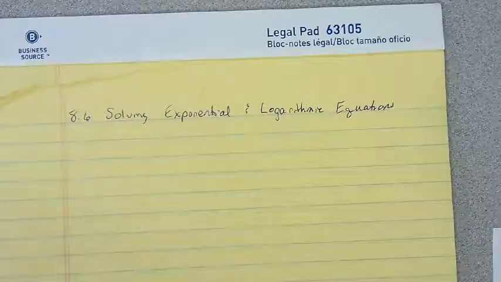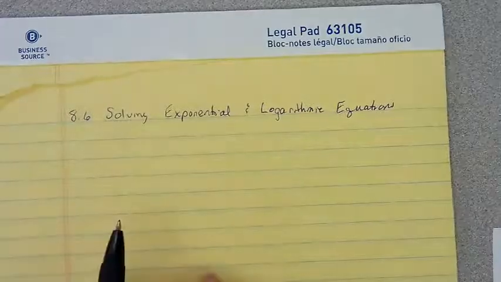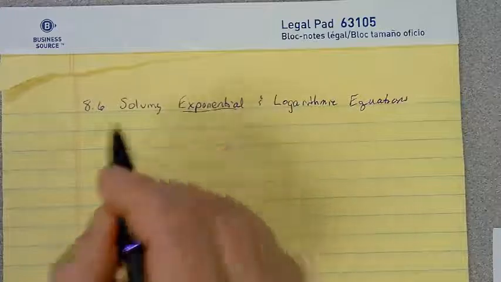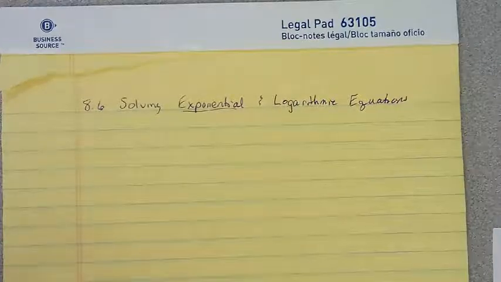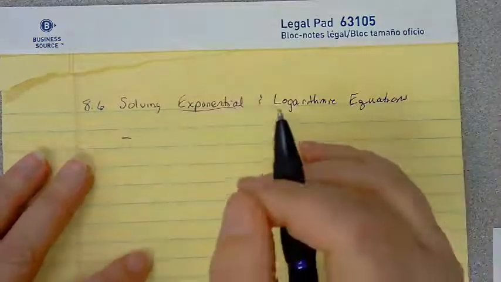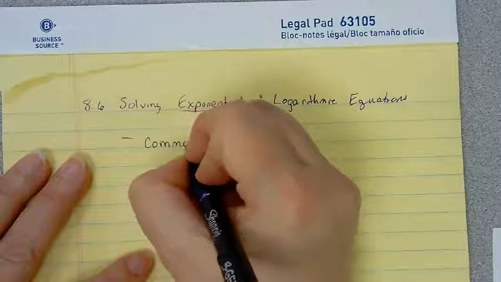This is lesson 8.6, solving exponential and logarithmic equations. So in this particular part of this section, when we're solving exponentials, and we're going to start there first, it's going to be really important to see if we can find a common base. It's going to make the problem much easier to solve.